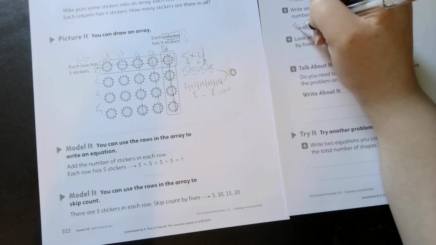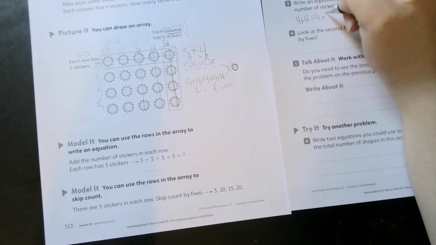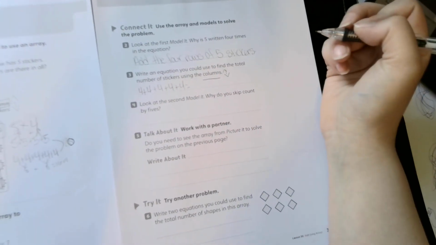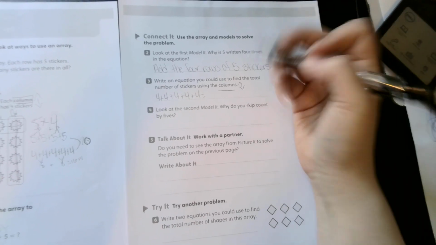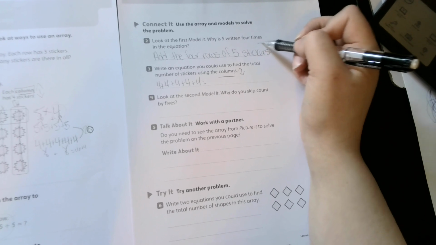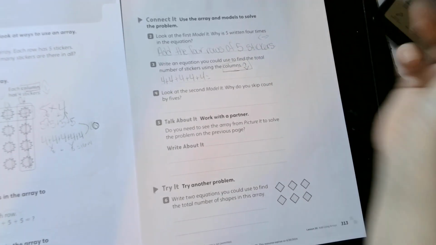Add them all together. So it would be 4 plus 4. There's 1, 2, 3, 4, 5 of them. Here's your equation: 4 plus 4 plus 4 plus 4 plus 4. Sorry, I said that really fast, but that's the equation you could come up with using columns. This one, using the 5s, is written for rows. This one's written for columns, up and down.